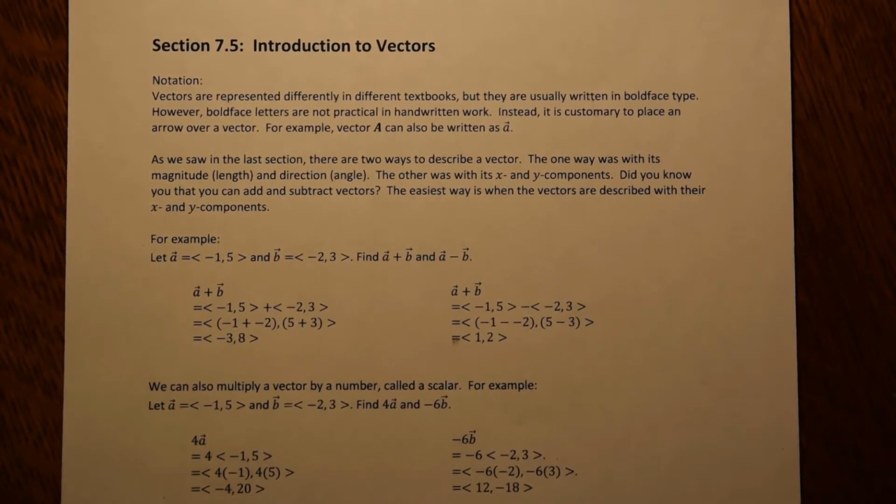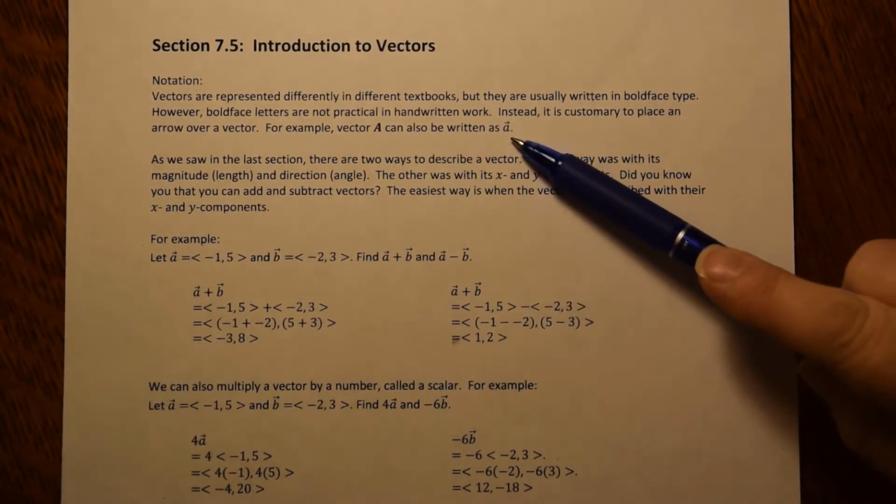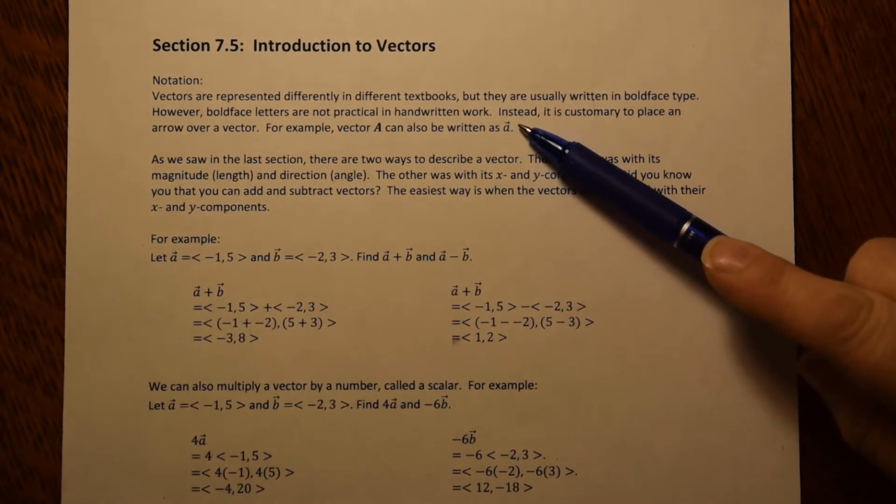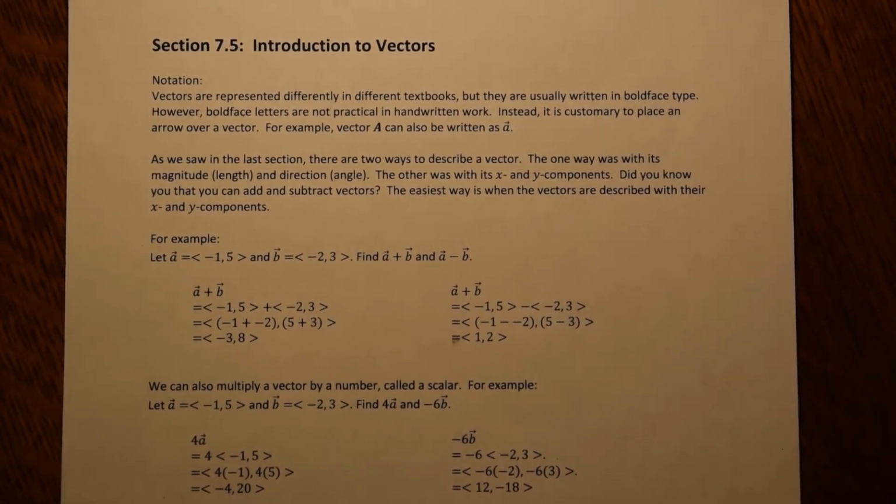So let's continue. Vectors are represented differently in different textbooks, but they are usually written in boldface type. However, boldface letters are not practical in handwritten work. Instead, it is customary to place an arrow over a vector. For example, the vector A can also be written as the little a with the arrow over top. As we saw in the last section, there's two ways to describe a vector. The one way is with its magnitude or length and the direction or angle. The other way was with its x and y components.